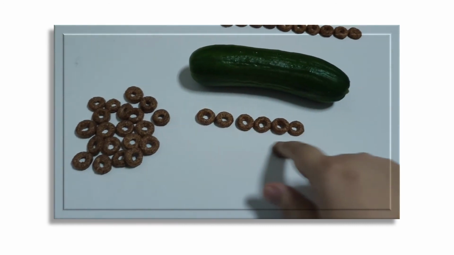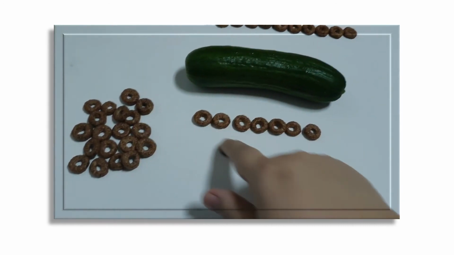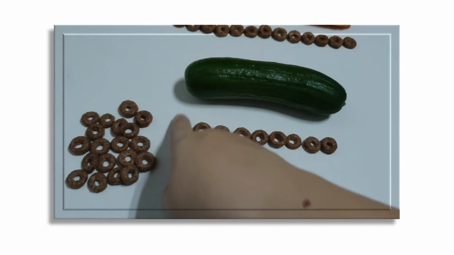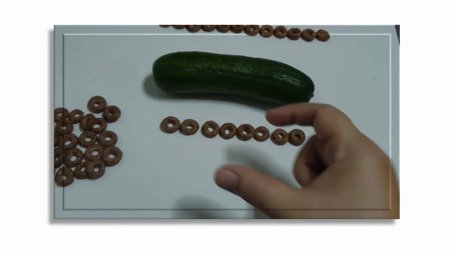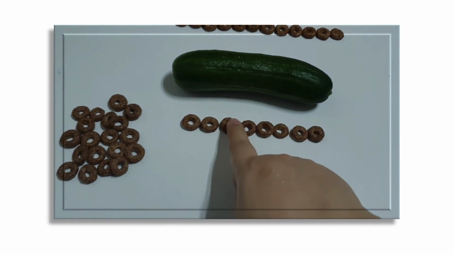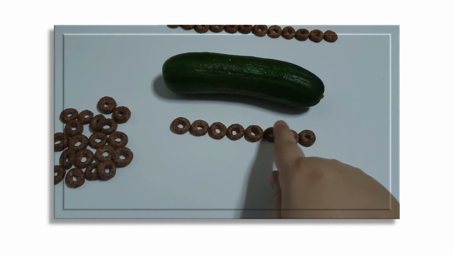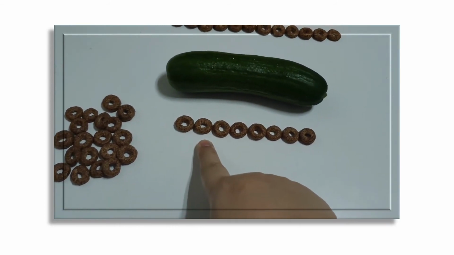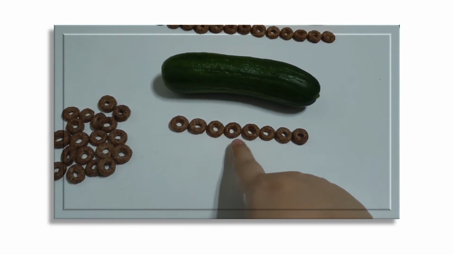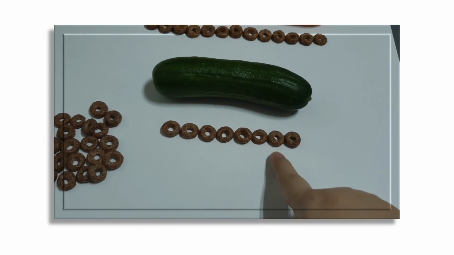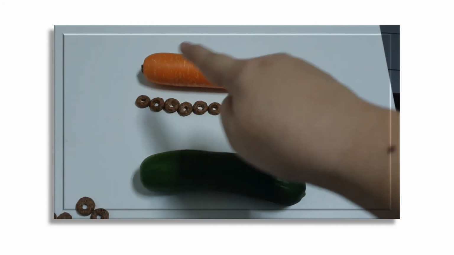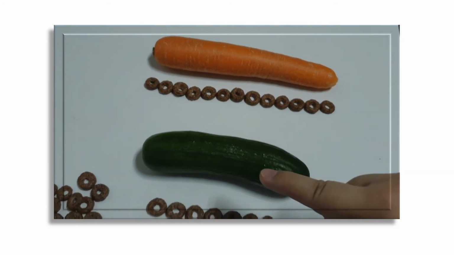One more, another, and another one until we reach the other end. Make a straight line, make sure no gap. Uh-oh, I can see a gap, so we have to adjust and make it close. 1, 2, 3, 4, 5, 6, 7, 8. So cucumber is 8 cereal long, carrot is 13 cereal long.